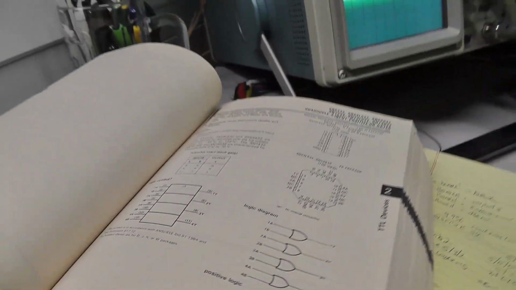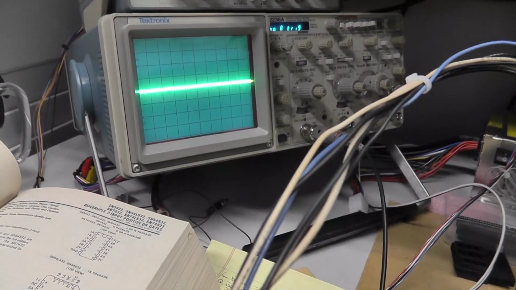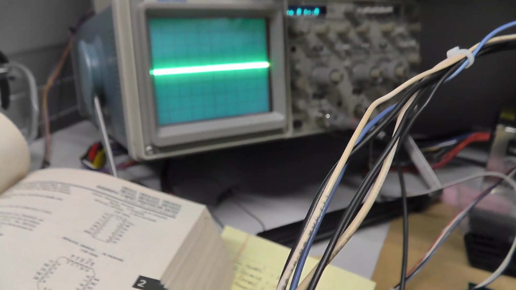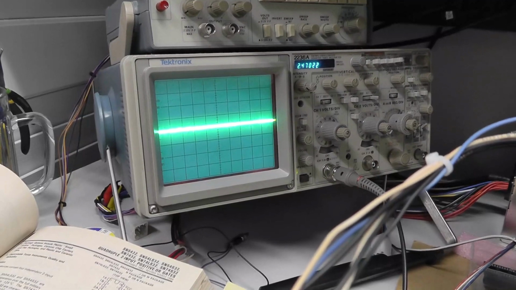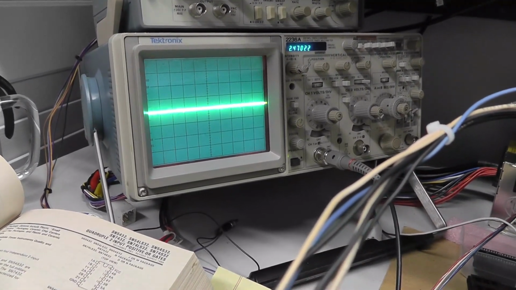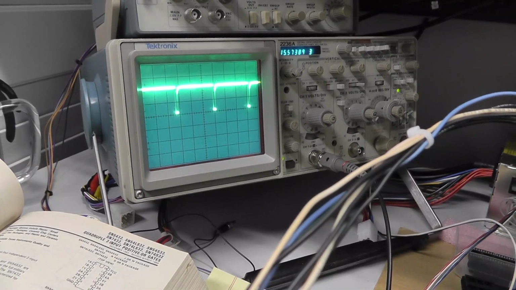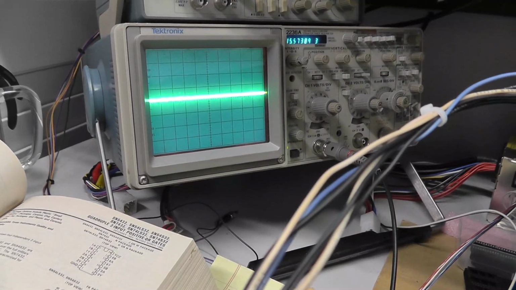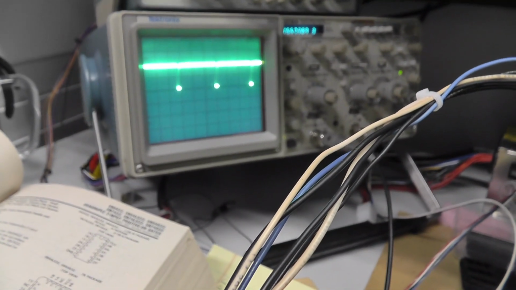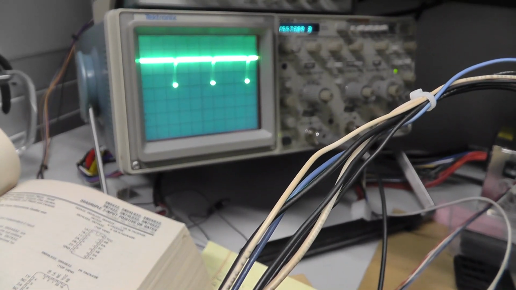So let's look at pins 4 and 5 here real quick. I'll sit down. Alright, so here is pin 4, and it looks like it's low all the time. It looks like it anyway. And then pin 5. Oh yeah, so that does make sense. And here's pin 6. So pin 6 looks just like pin 5.